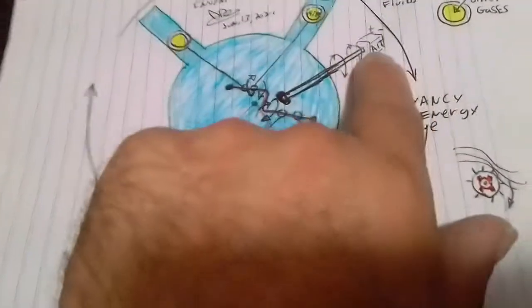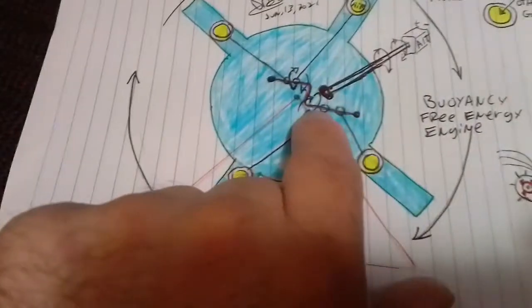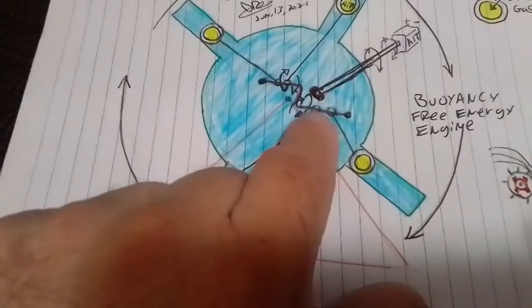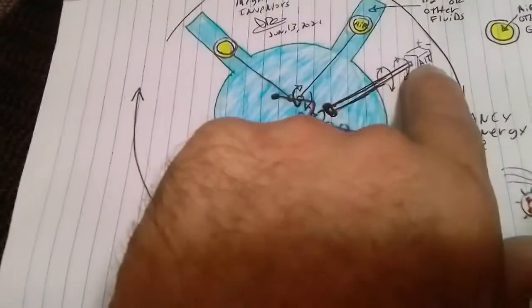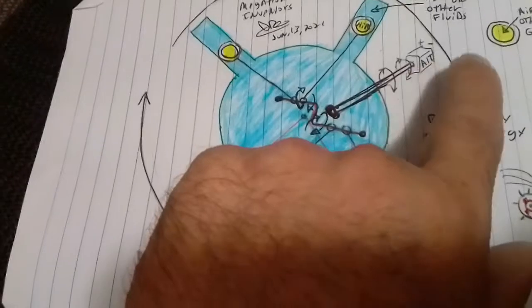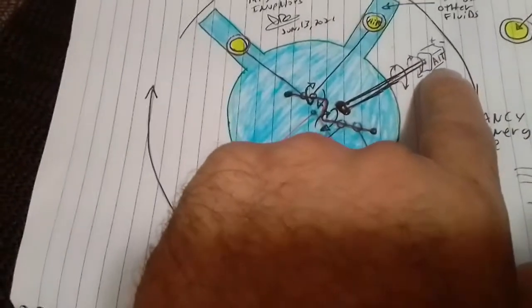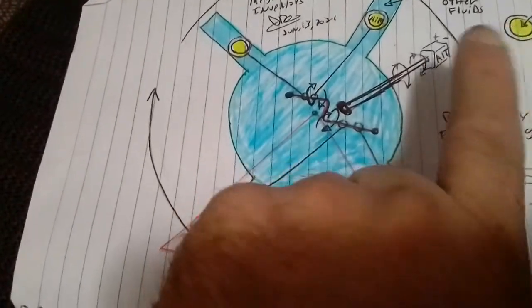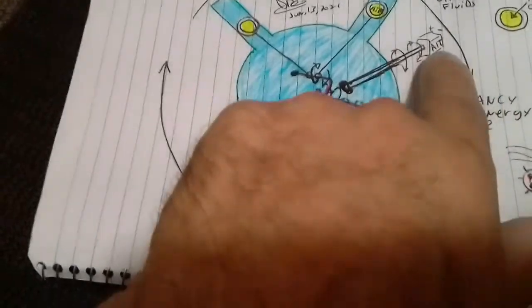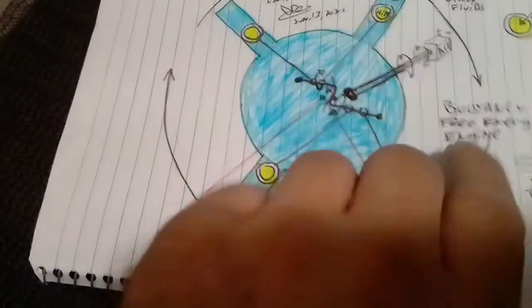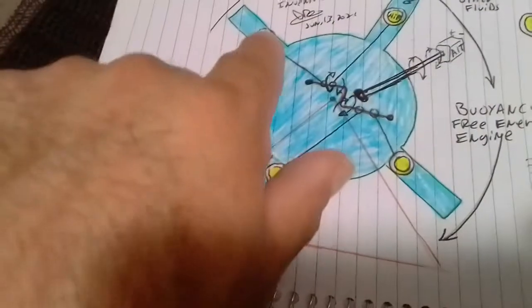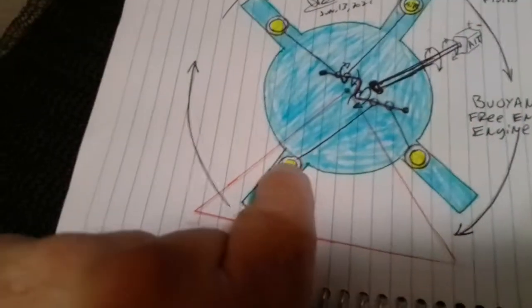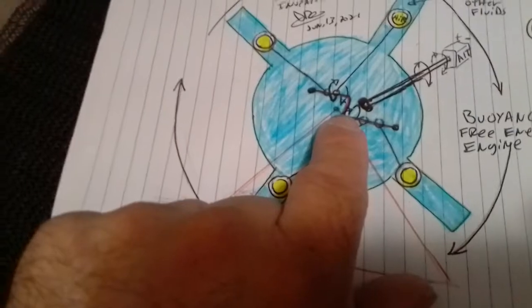Let's say we have an alternator hooked up to the spinning motion of the water wheel. That spinning motion creates energy into electrical power through the alternator or any other kind of power machine. Anyway, that's one way to look at it. Now that's producing power from the spinning motion of the water wheel. But then we have this mechanism inside the water wheel that creates a secondary power source.